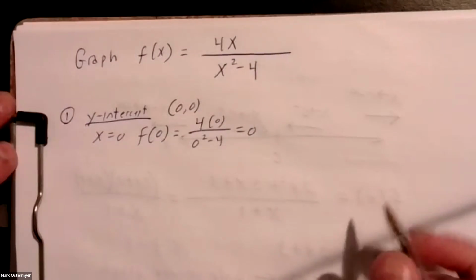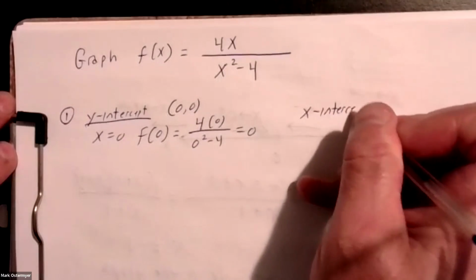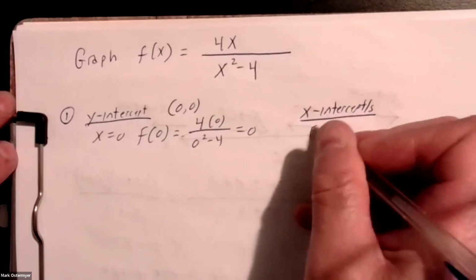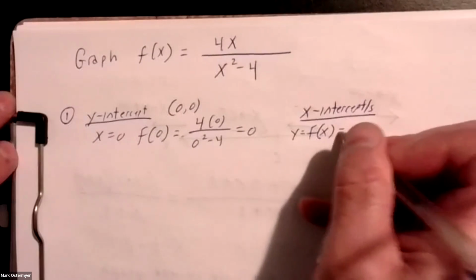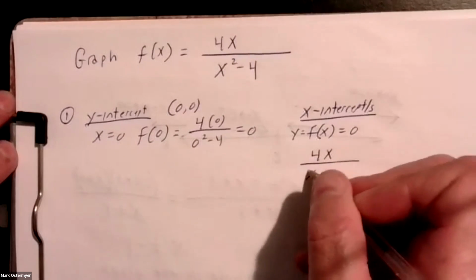That's my y-intercept. How about x-intercepts? Any x-intercepts? To find out, we let y be 0. Well, it's not called y. It's called f of x. But we said f of x equals 0, which means that now we're having to solve this rational equation.